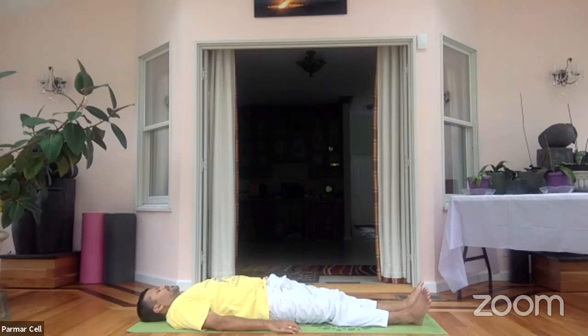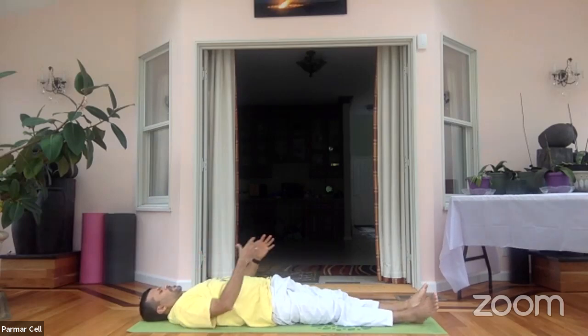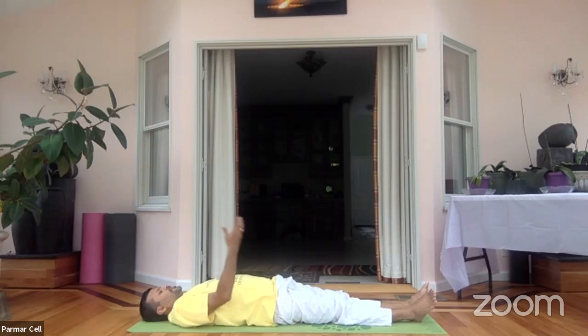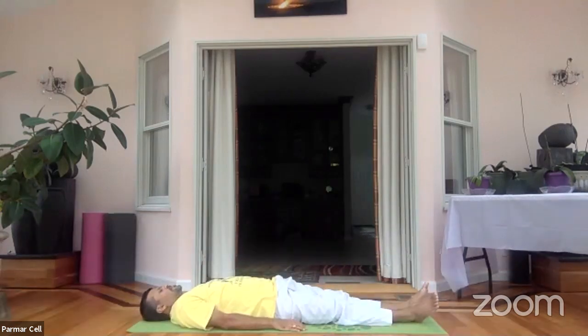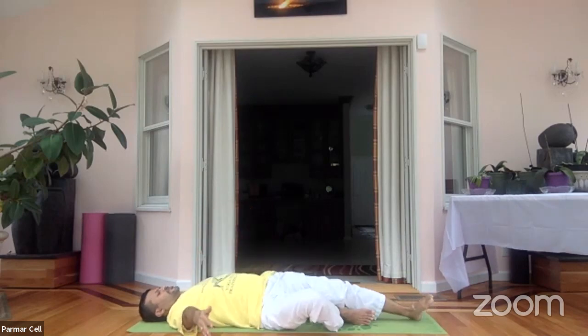Release and relax. You notice that you're able to hold this pose longer because we have been doing this regularly. You may find a difference that you're able to go higher as well as hold the pose longer. Now let's try to do the double leg lifts. Use both your hands to support your lower back.